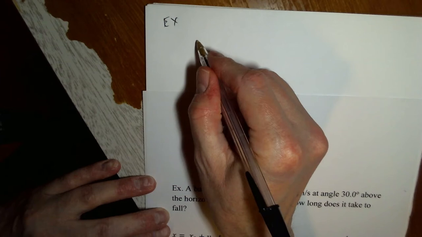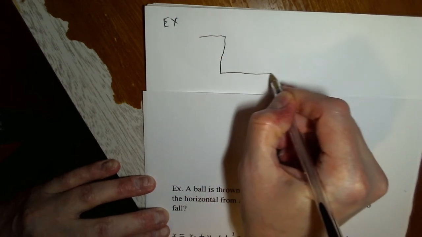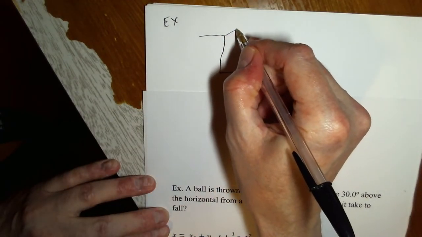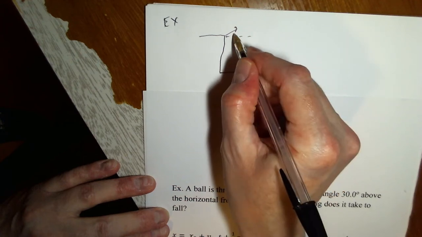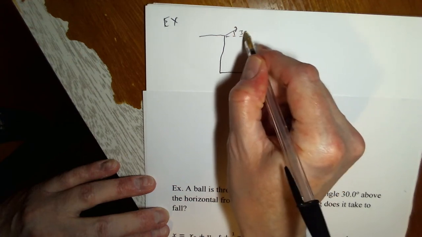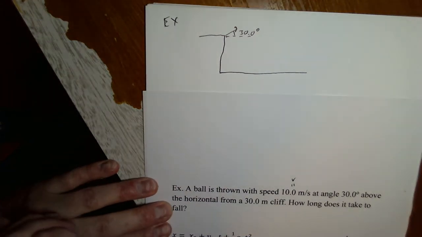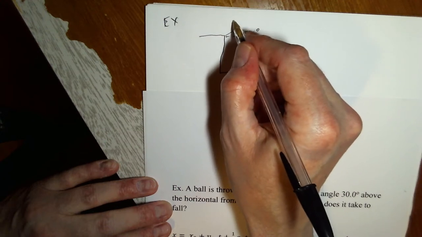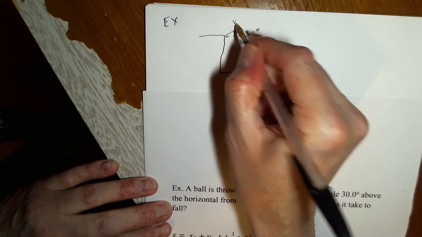Here's my picture. It's a cliff, so like this, and the ball is thrown 30 degrees above the horizontal, meaning that this angle is 30 degrees. And it's thrown at 10 meters per second, so the speed v sub naught.